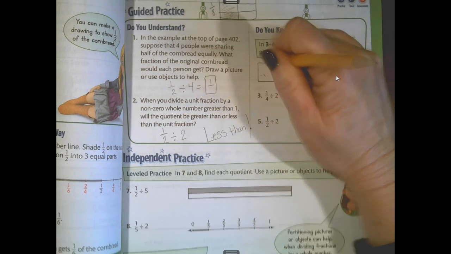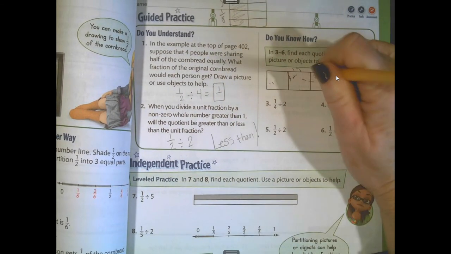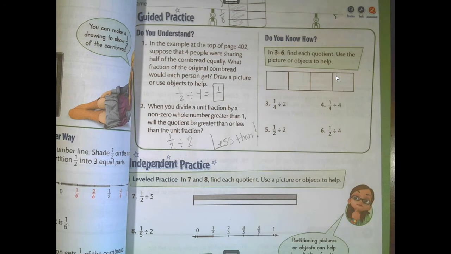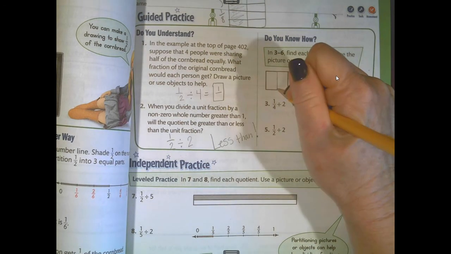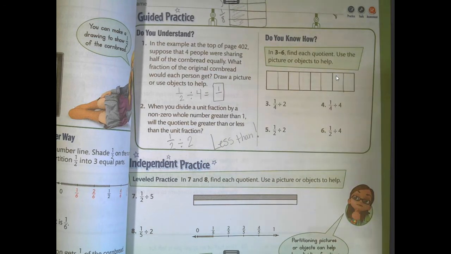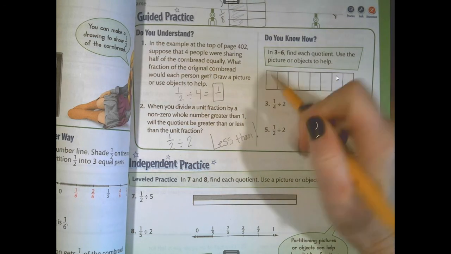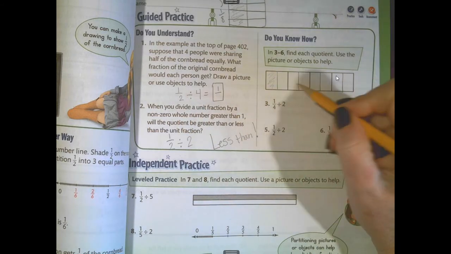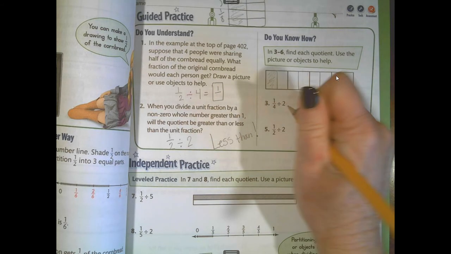I'm not going to remake my video, I'm just going to erase. I'm sorry, I'm dividing 1/4 into 2 equal parts. There we go. So 1/4 divided into 2 equal parts. What I'm looking at, one of them would now be 1 out of 8 equal parts.